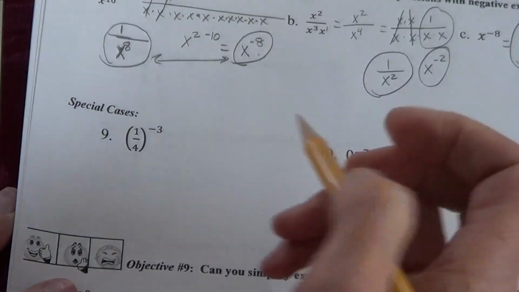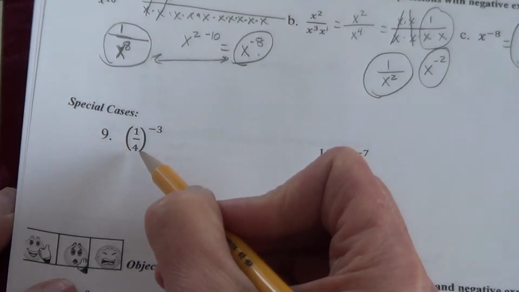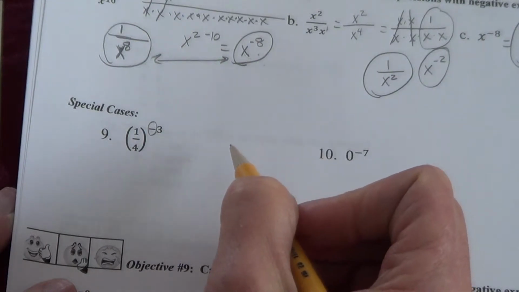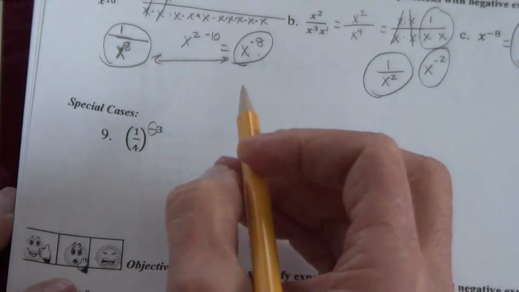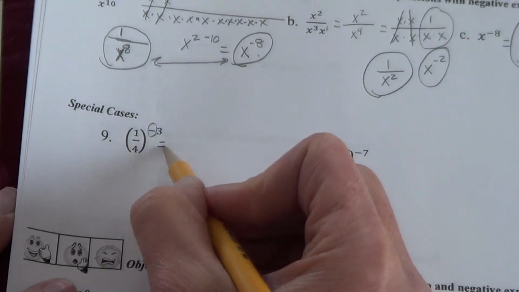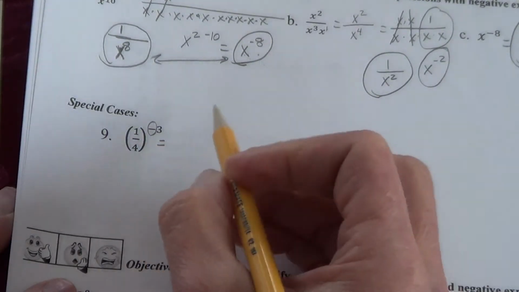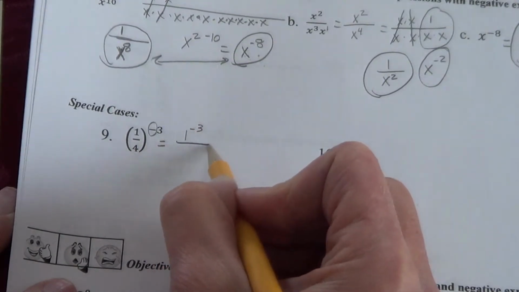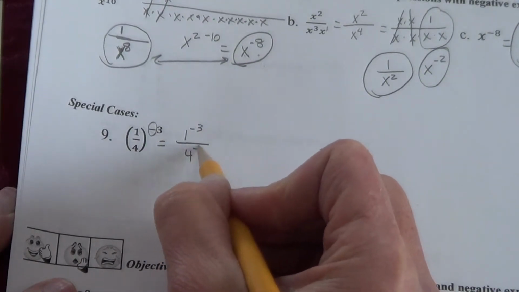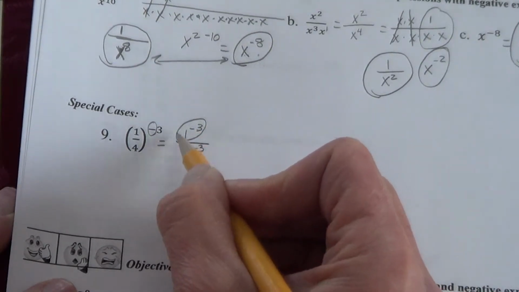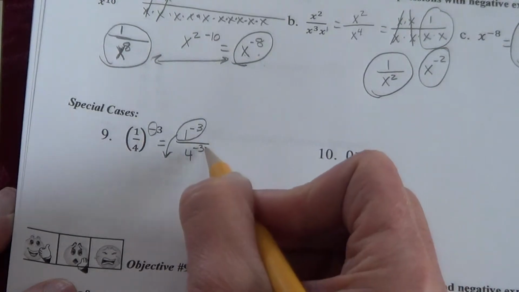If we have 1/4 to the negative 3rd, we can't really do anything as long as that's a negative. So, in order to deal with that negative, let's go ahead and pull the parentheses off. We know that would be a 1 to the negative 3rd over a 4 to the negative 3rd. Now, because that's a negative, flip that one to the bottom to make it positive.